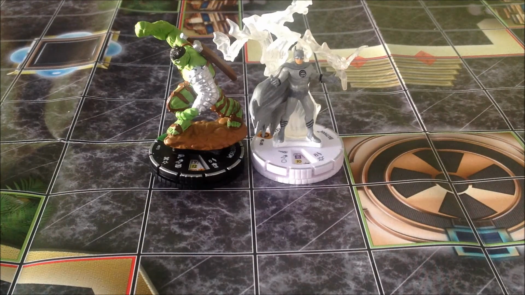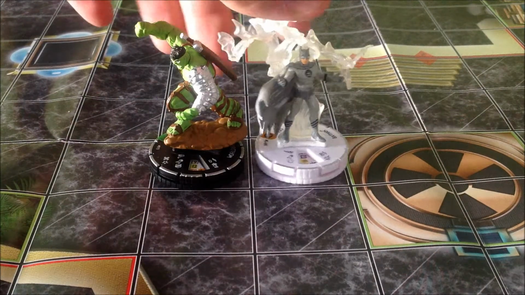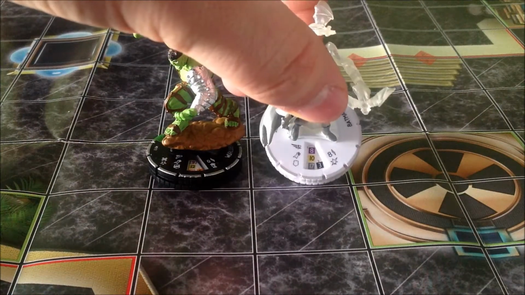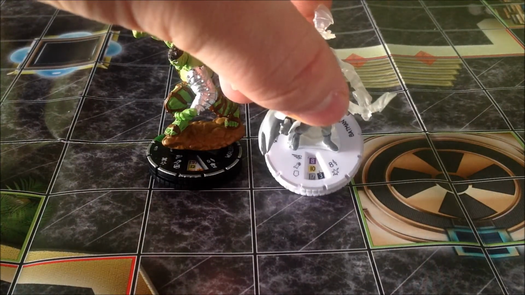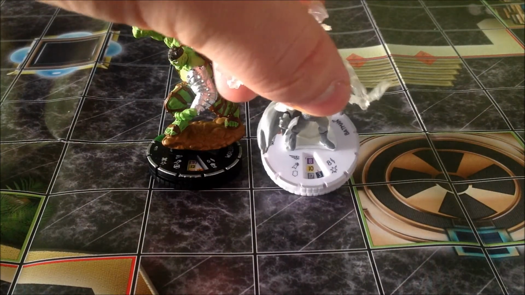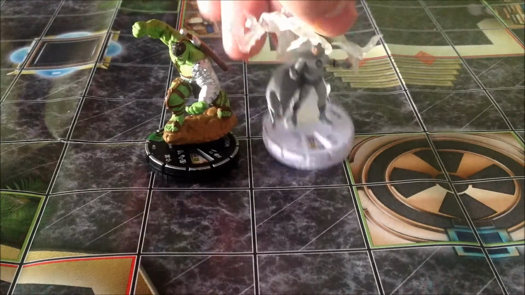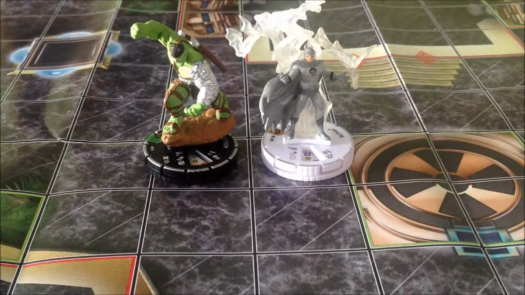In our last video we checked out the movement ability phasing teleport, and for this video we're going to be looking into the yellow attack ability pulse wave. Now pulse wave can be identified on the dial by looking for that yellow 10 there in the middle next to the fist, the attack symbol, and that means that Batman here can use pulse wave.